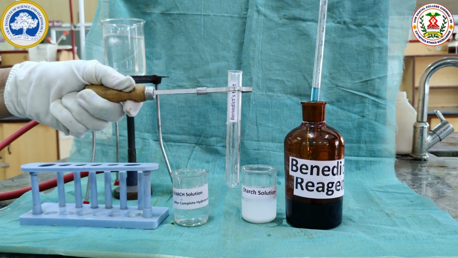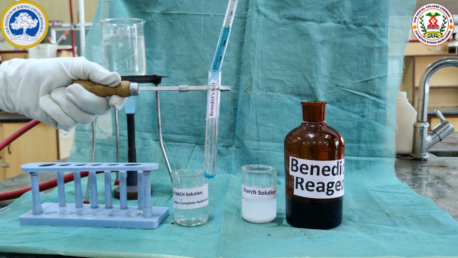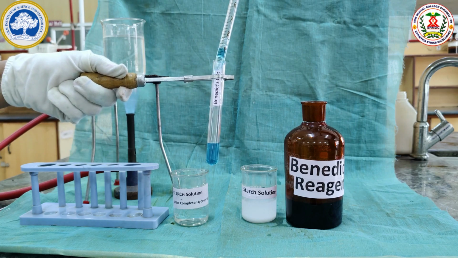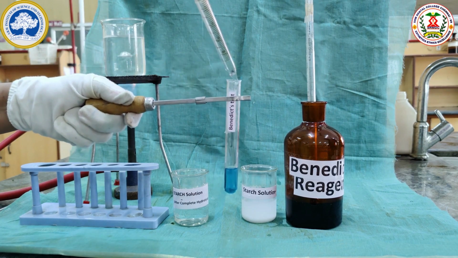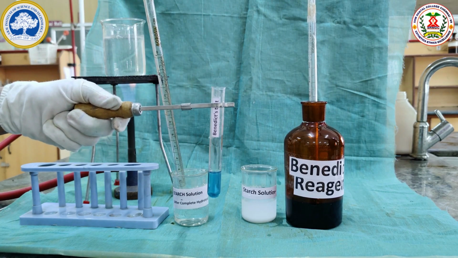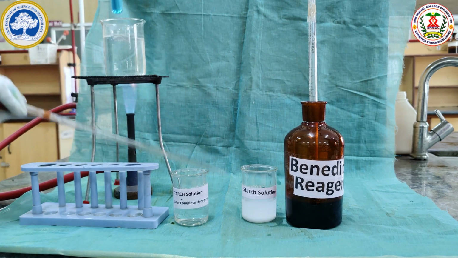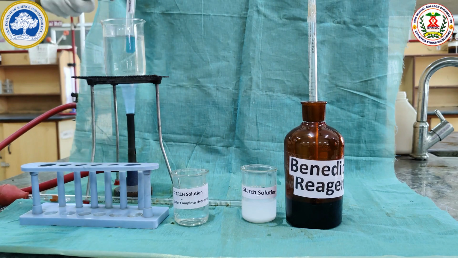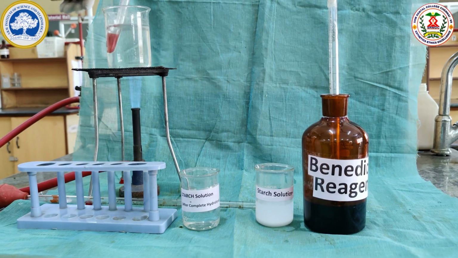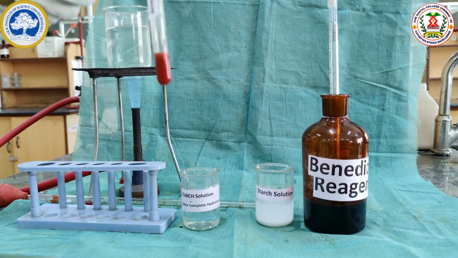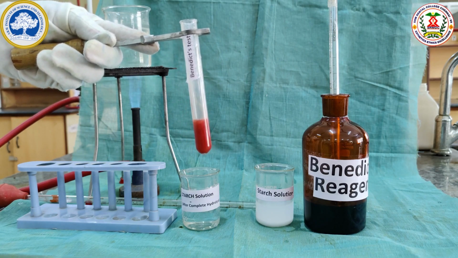Now we are going to do the Benedict's test. For Benedict's test, we are going to take 3 ml of the Benedict's reagent and 5 drops of the neutralized solution. 5 drops added and mixed well and kept in the boiling water bath for 2 minutes. After 2 minutes, we can see for the Benedict's test, the appearance of brick red color indicates the presence of reducing sugar, glucose.